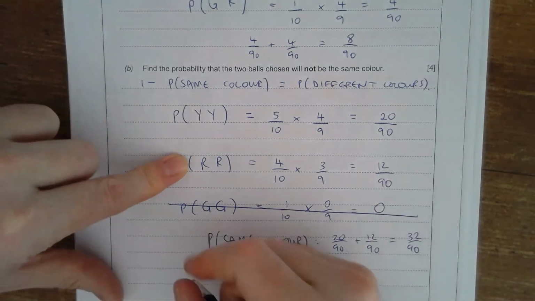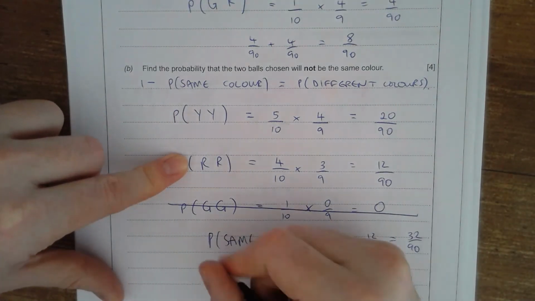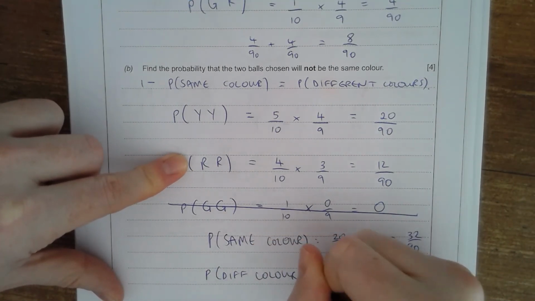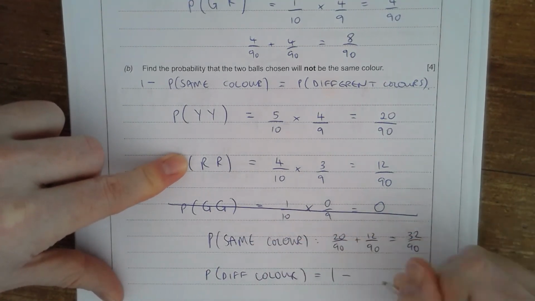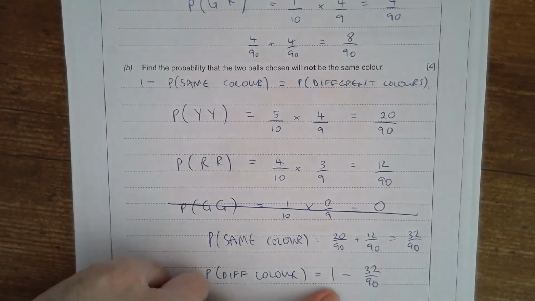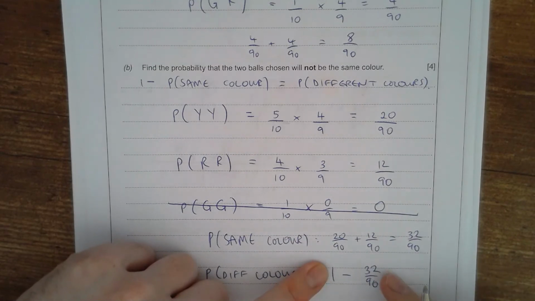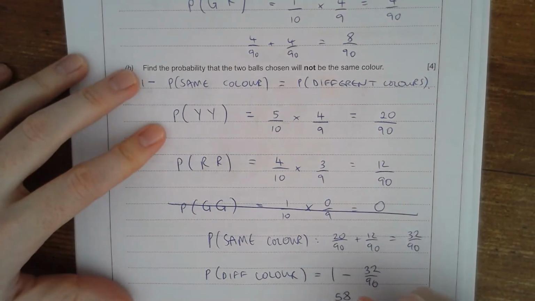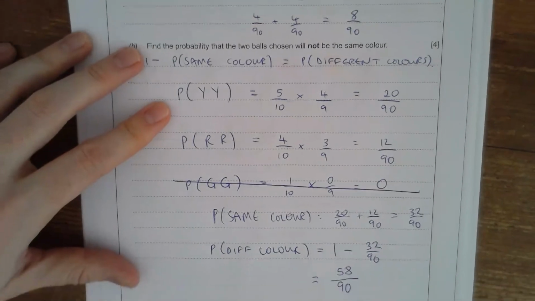To work out that they're different colours, P, different colour, that would be 1 take away 32 out of 90. This is effectively 90 out of 90. So we're just looking to do 90 take away 32. So 90 take away 30 would be 60. Take away the 2 is 58 out of 90. Okay, 58 out of 90.